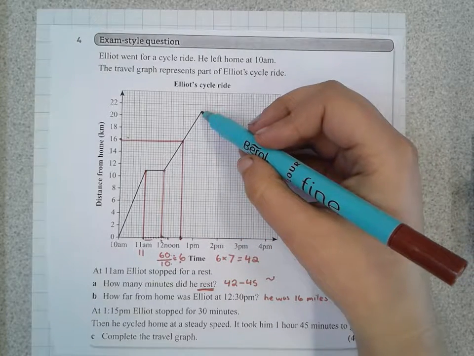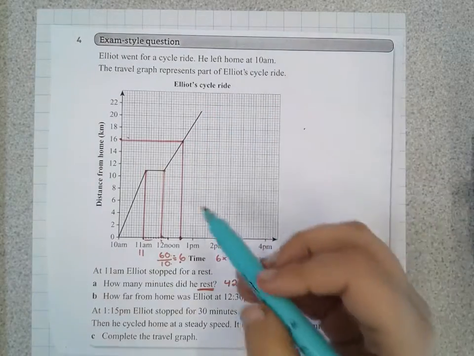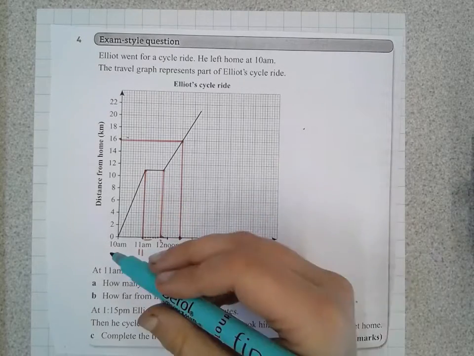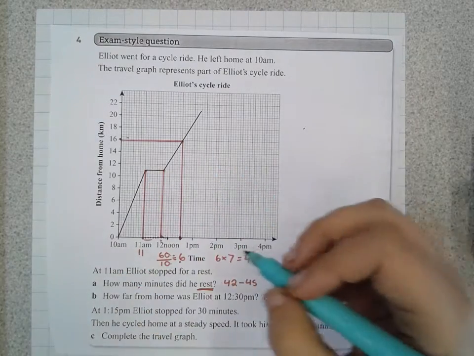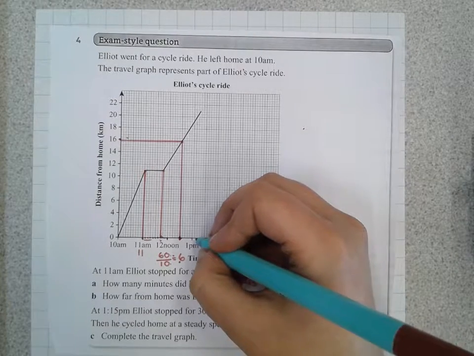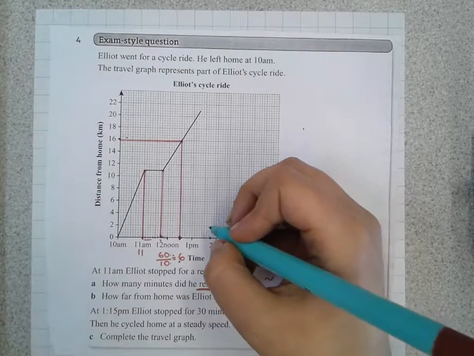Oh, here's 1:15 on our graph. If you remember, stop looks like a horizontal line. So for 30 minutes, we're going to draw a horizontal line from that point there. 30 minutes is going to take us roughly to 1:45. So halfway through my boxes here.